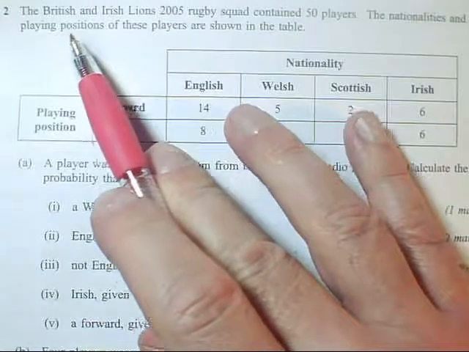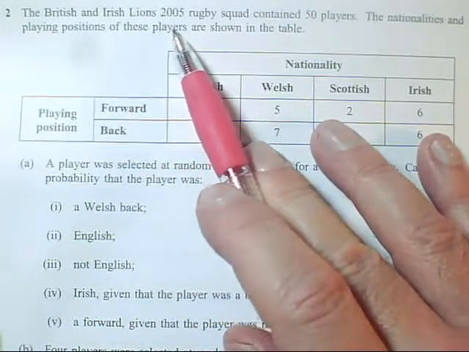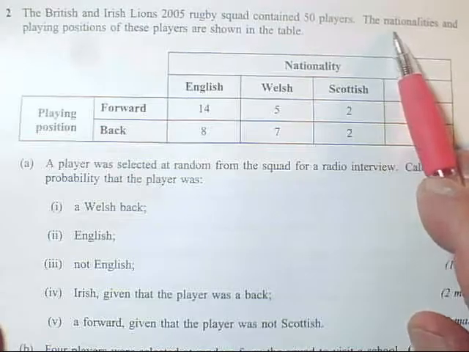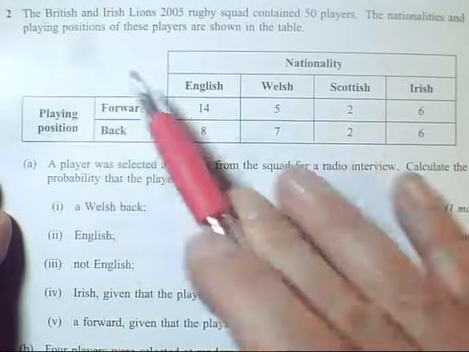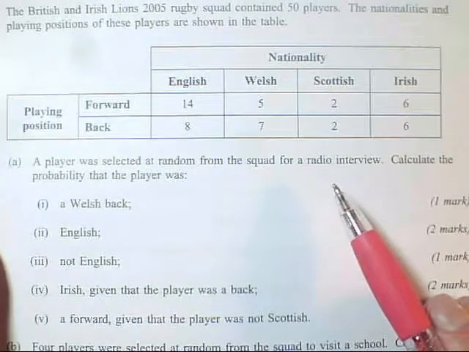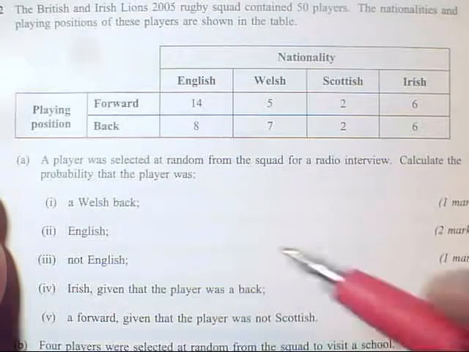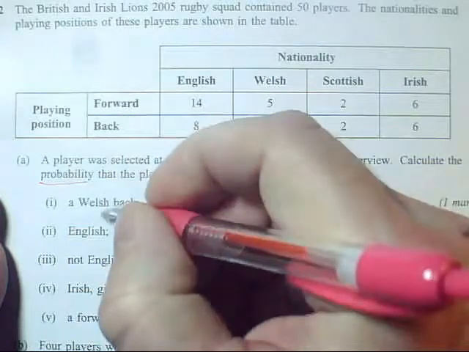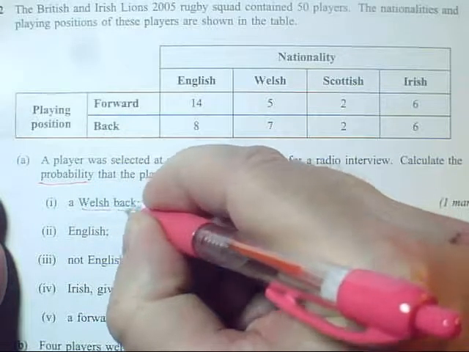Okay, I've got a question about British and Irish Lions 2005. I'm interested in nationalities and playing positions, and all the data is in the table. So now I've got to answer some probability questions. So I want the probability that the player was a Welsh back.